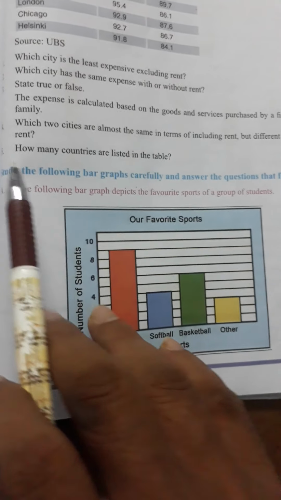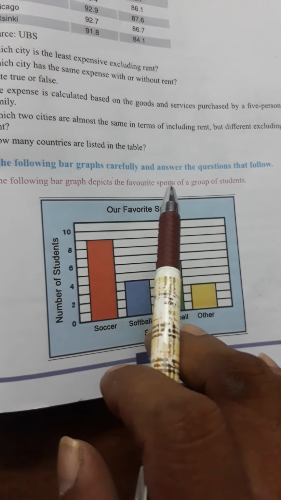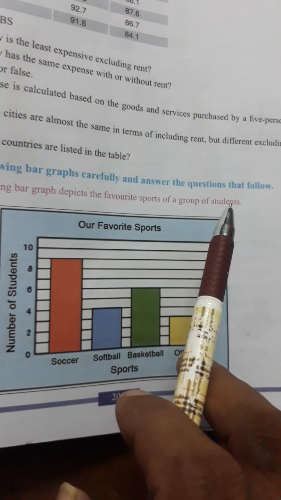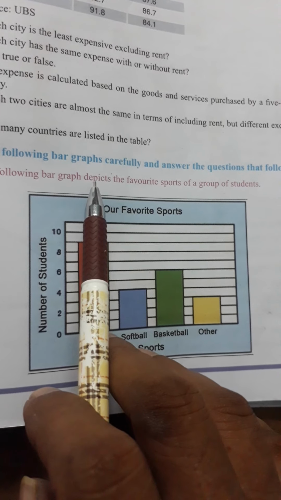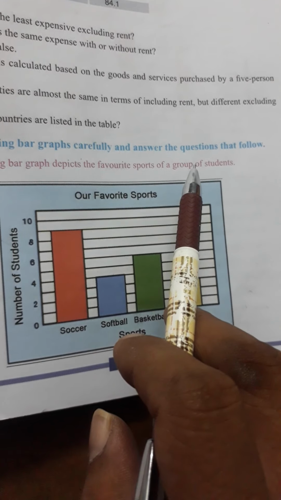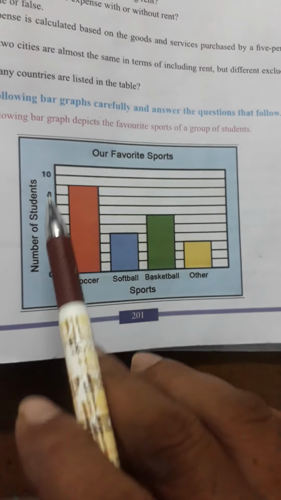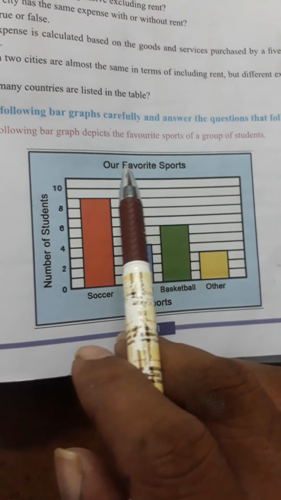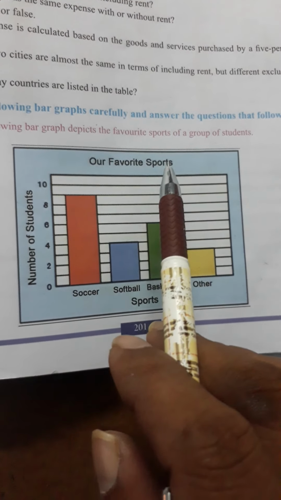So let us discuss the first question. The following bar graph depicts the favorite sports of a group of students. What is that? The following bar graph depicts. Depicts means explain or give clarity. Study carefully the given bar graph here, not pie chart. The title of this bar graph is Our Favorite Sports.